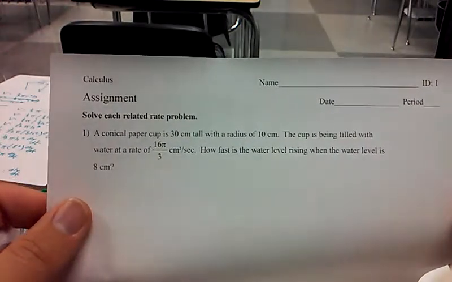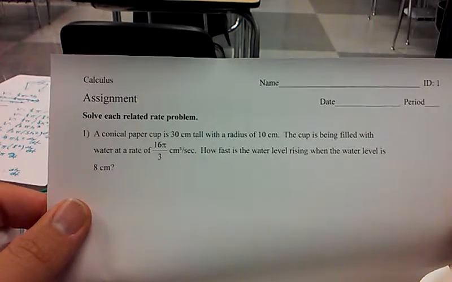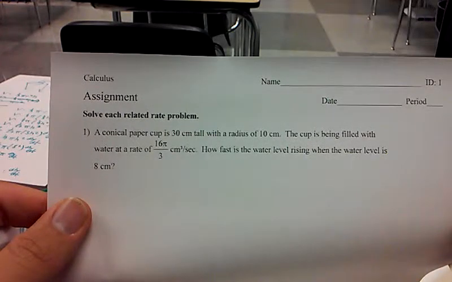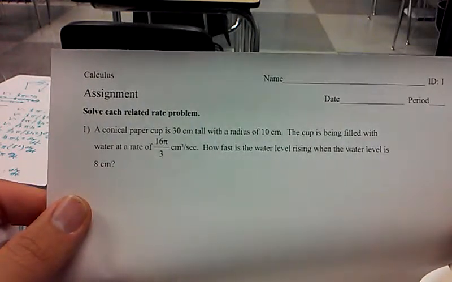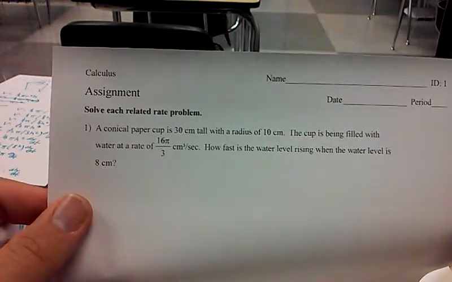All right, guys, for this problem, it says a conical paper cup is 30 centimeters tall with a radius of 10 centimeters. The cup is being filled with water at a rate of 16 pi over 3 cubic centimeters per second. How fast is the water level rising when the water level is 8 centimeters?